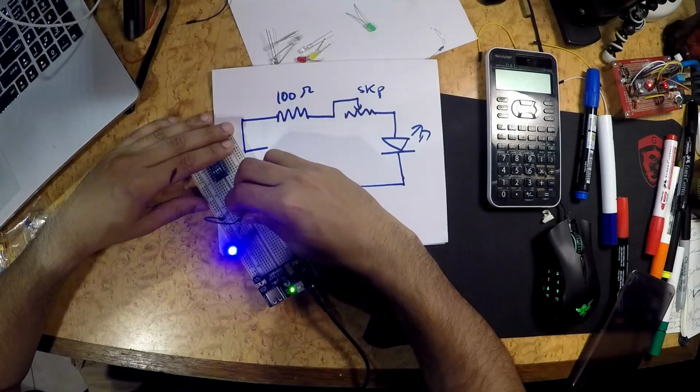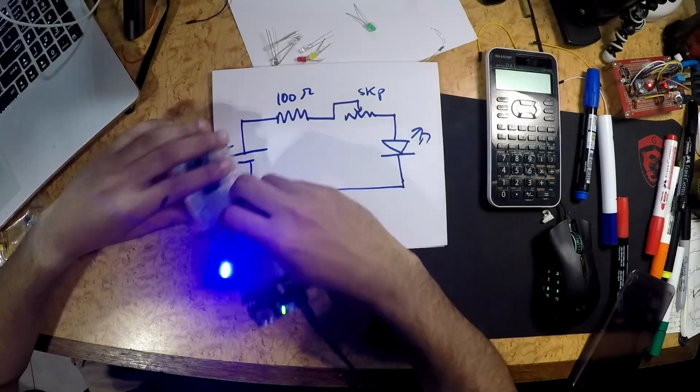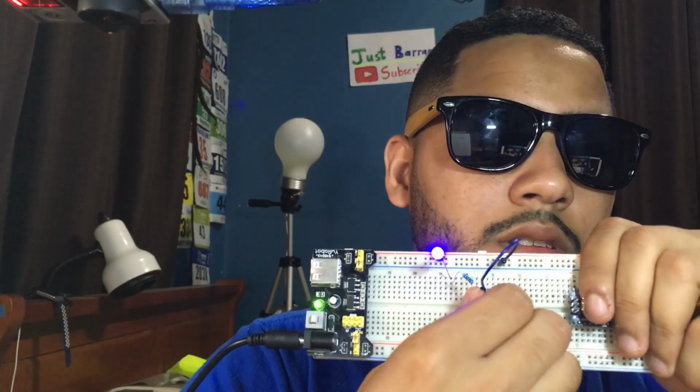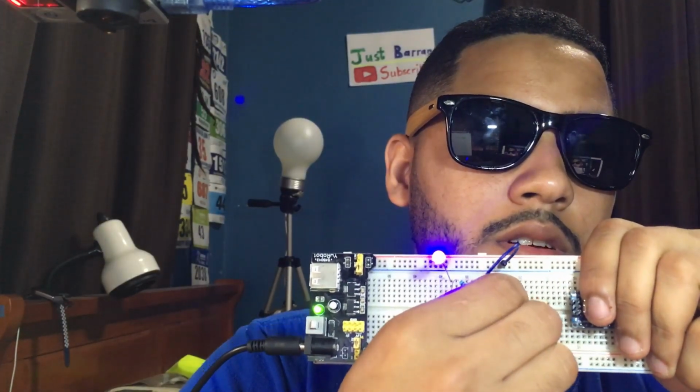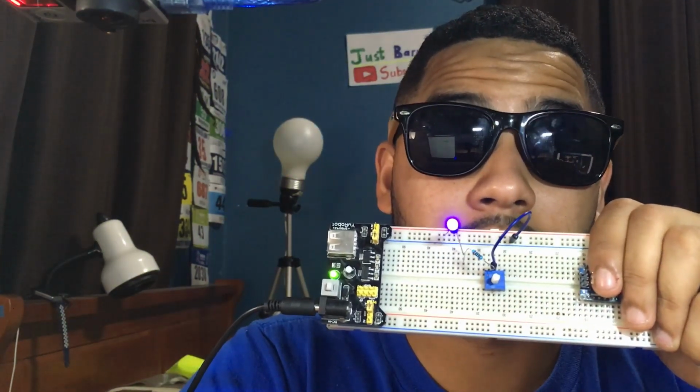Okay, get bright, and then we can go down. Okay, get bright. Go right down. LED gets dimmer. LED can get bright again by changing the resistance.